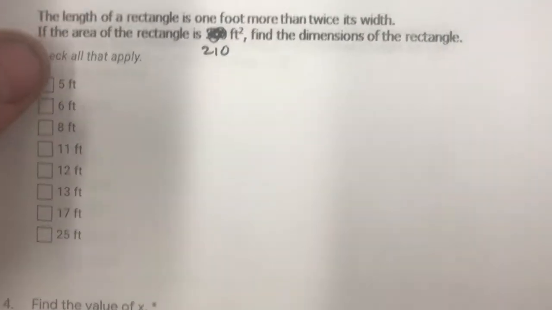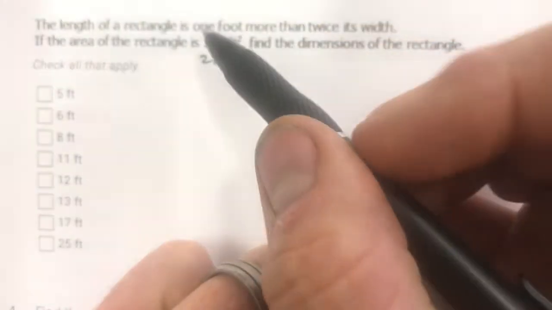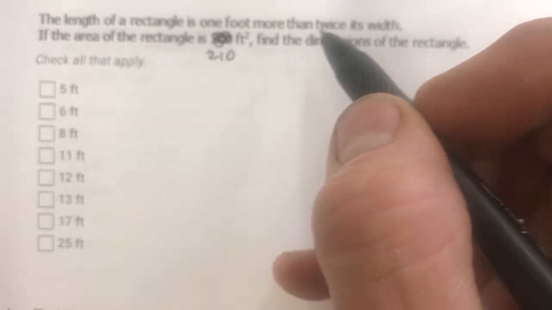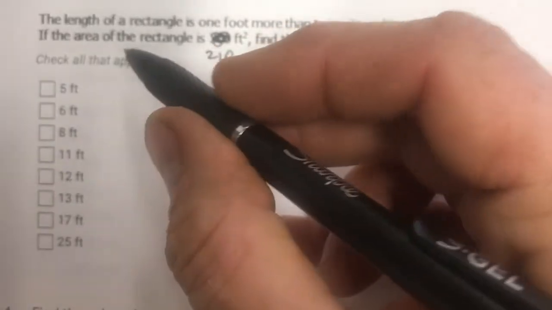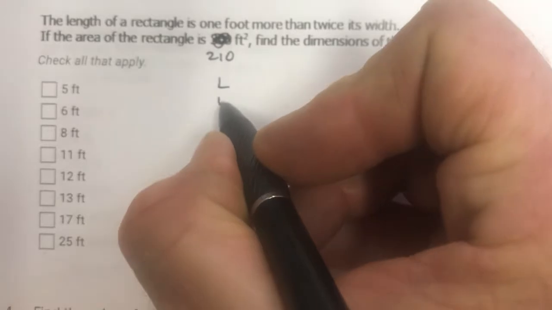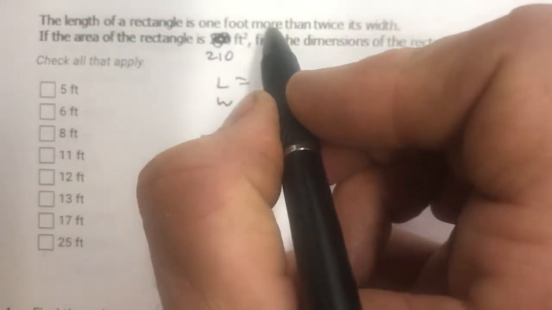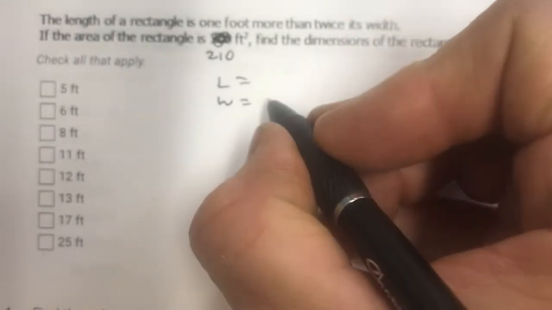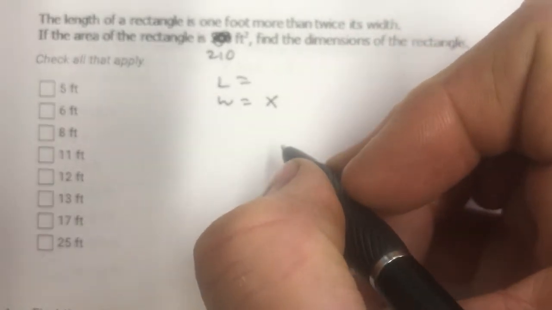And here's another one, similar. The length of the rectangle is 1 foot more than twice the width. If the area is 210, find the dimensions of the rectangle. Okay, so we've got the length and the width. Which one's the smallest? The length is 1 foot more than twice the width, so it sounds like the width is the smallest, so let that be x.